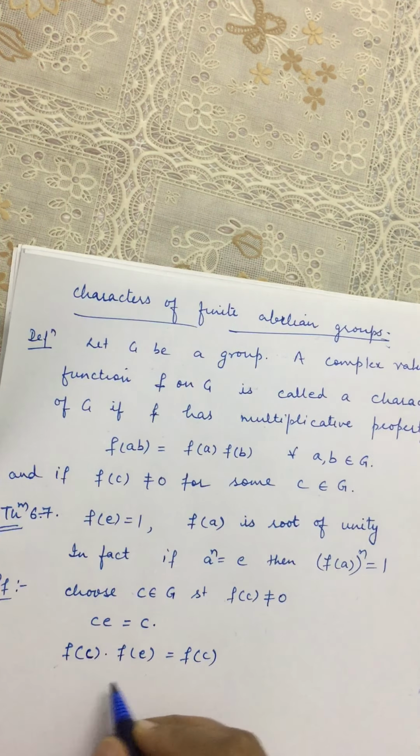So now we will find out that if G is an abelian group and has a finite order, then exactly how many characters are there for that group G. So we have theorem 6.8. A finite abelian group of order n has exactly n distinct characters, which means for a finite group the number of characters is exactly equal to the order of the group. So let us prove this theorem.